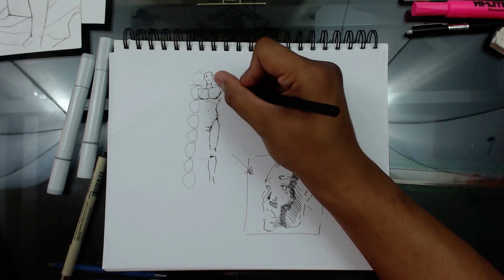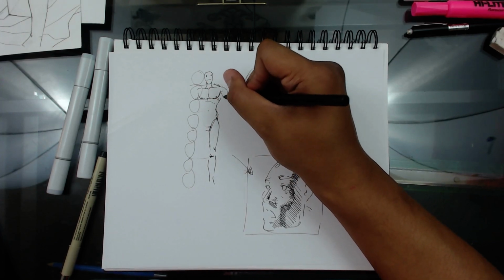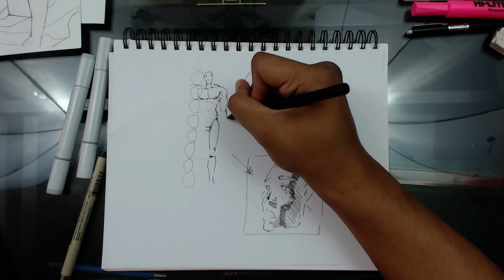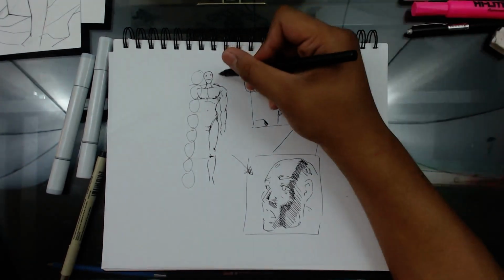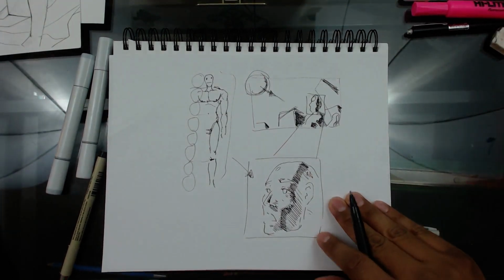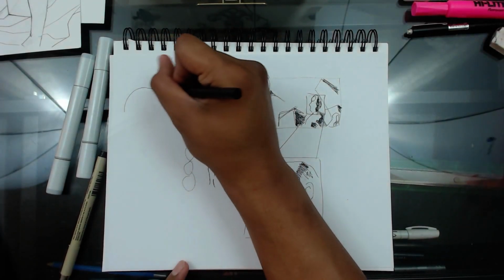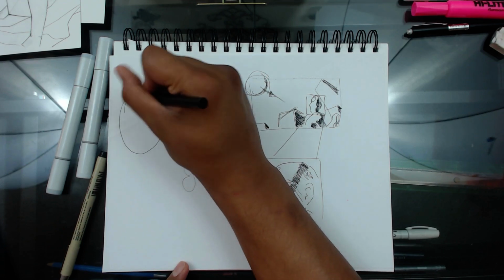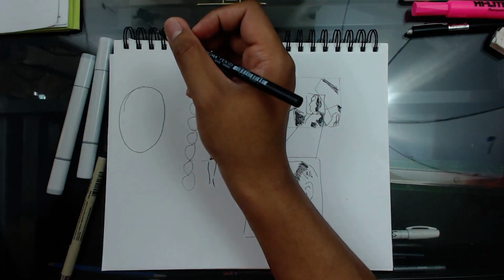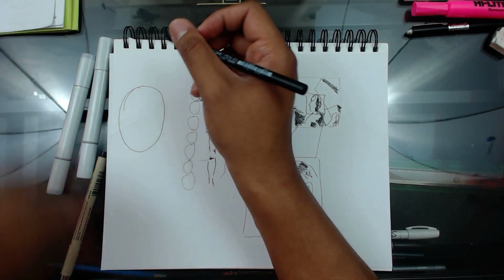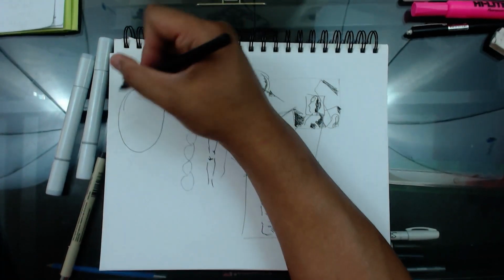Anyway, so in general, that's how you measure out the body. Not everyone's body is the same, but that's how you measure that out. Same thing with the head. The head is split into a few pieces.